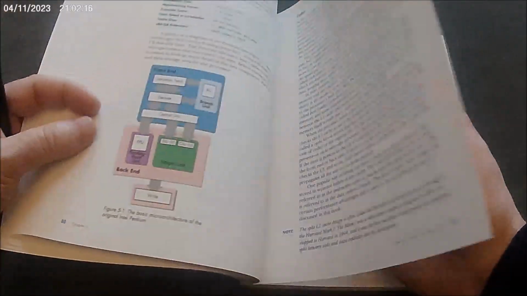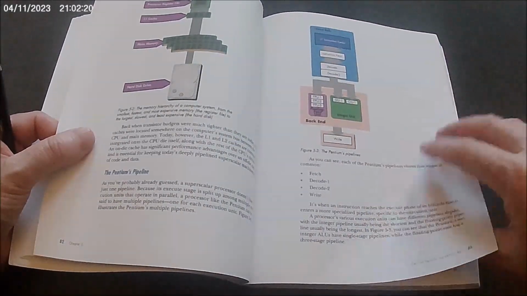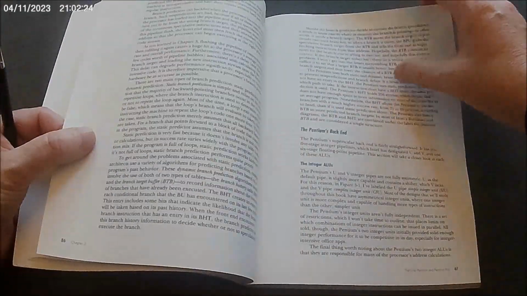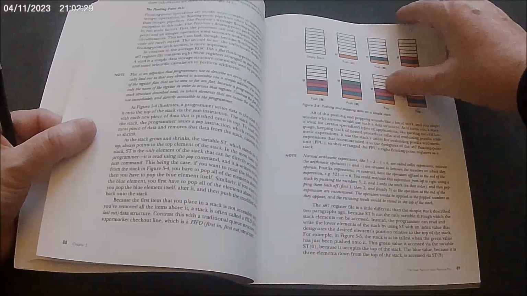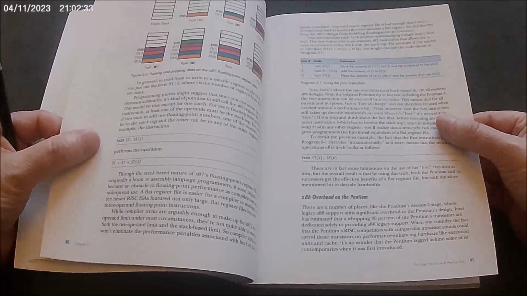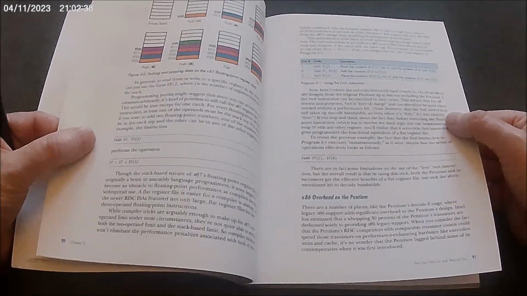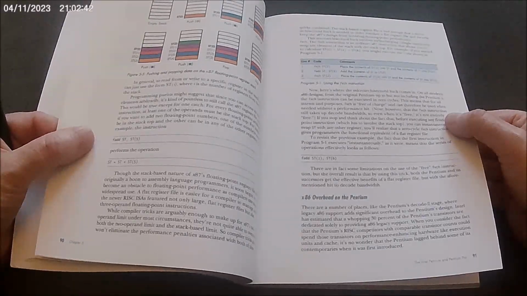And it's talking here about L2 cache and cache memory, and the Pentium's pipelining, and the branch instructions, and it looks at the back end and the integer ALUs, floating point ALUs, and different instructions, for example, there's fadd, so floating point add, and there's an x86 overhead on the Pentium, and there's a historical summary.